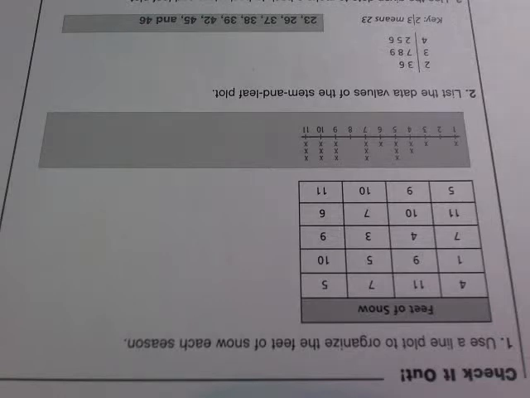All right, so let's go ahead and look at the concluding examples here. Number 1 is asking me to use a line plot to organize the feet of snow each season. So again, this is the one with our number line where we list all the numbers that we have in order from least to greatest on said number line. Here, in looking at the table for feet of snow, the smallest number is 1, the biggest number is 11. So I'm going to make a number line that goes from 1 to 11.